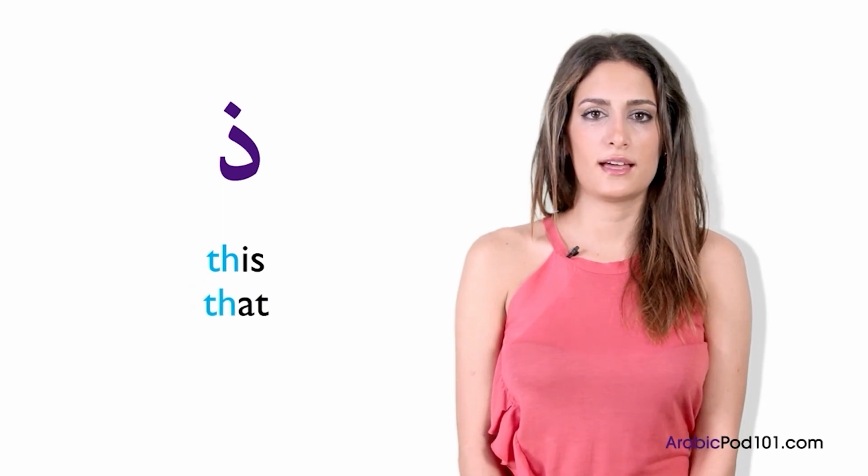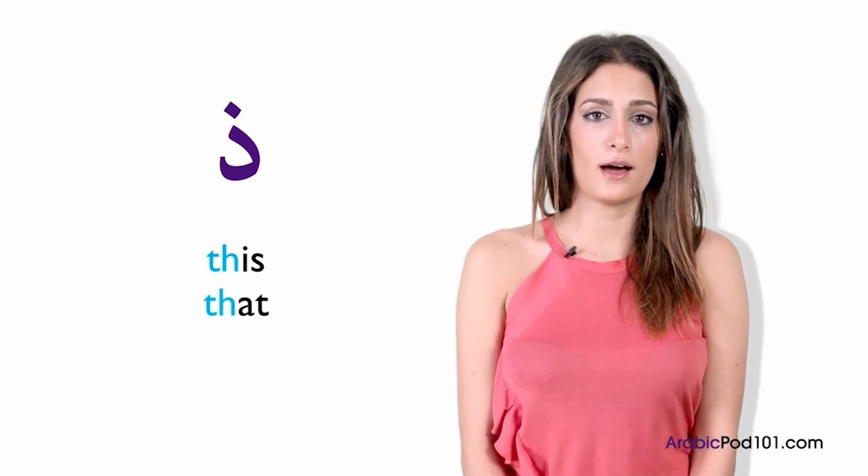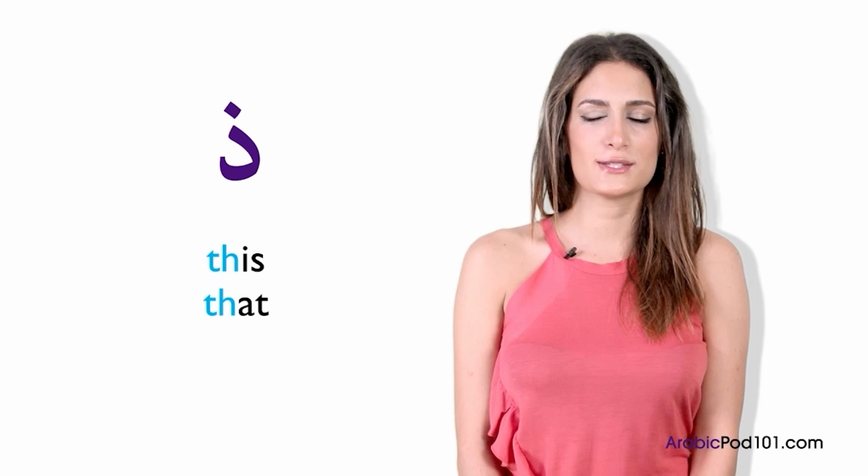thief. This letter's pronunciation is a voiced sound, the, as in this or that. It's pronounced with the tongue between the upper and the lower teeth. It's quite easy to pronounce. Here's how to write the isolated version. ذال.